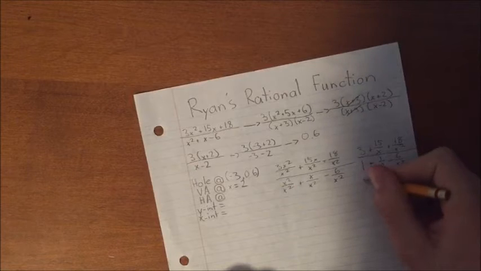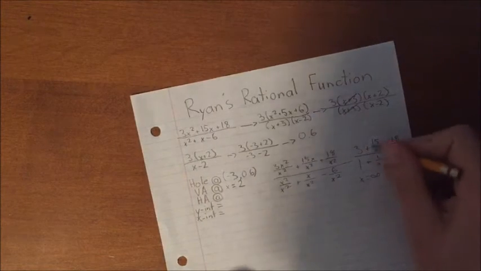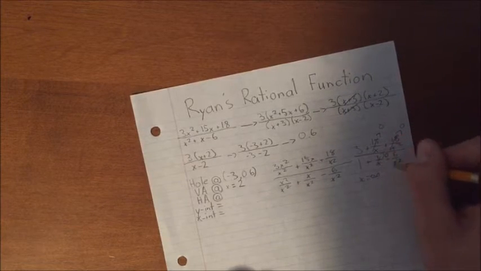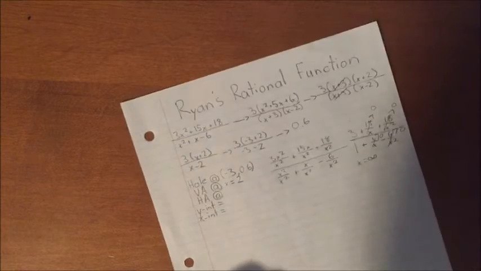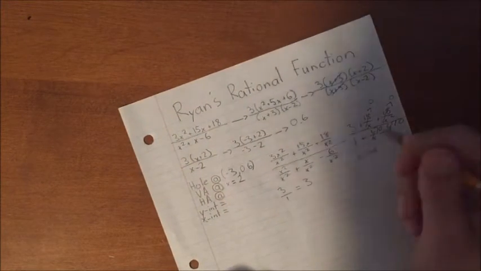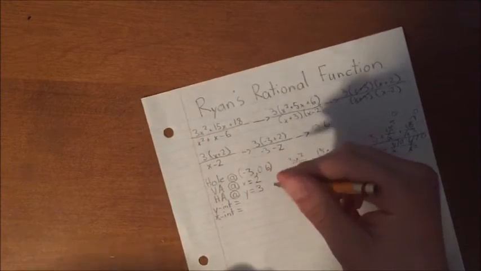Now, we set x equal to infinity, which will cause anything over x to be equal to 0. So as we change all of that equal to 0 in our equation here, that will simply leave us with 3 over 1, or even simpler, 3. So we now know our horizontal asymptote is at y equals 3.